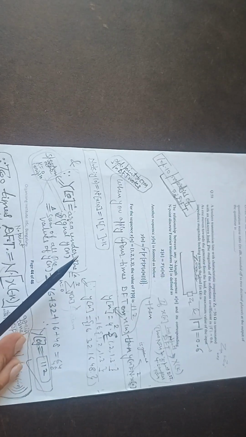Okay. So y[n] will be what? 4 square, because this is a 4 point DFT, and then it is x[n]. x[n] is 1 2 1 3, so 16 times 1 2 1 3. So y[n] is basically 16, 32, 16, 48. Okay. And now he is asking about y[0]. So y[0] is nothing but the area under the signal y[n], which is the sum of all the values of y[n]. So we just add these values. So this is 112. So the correct answer is 112.